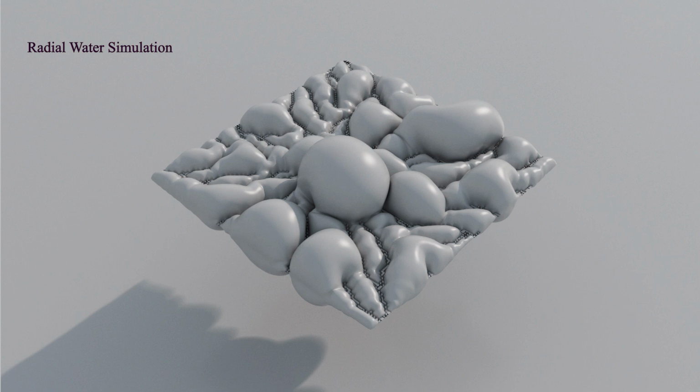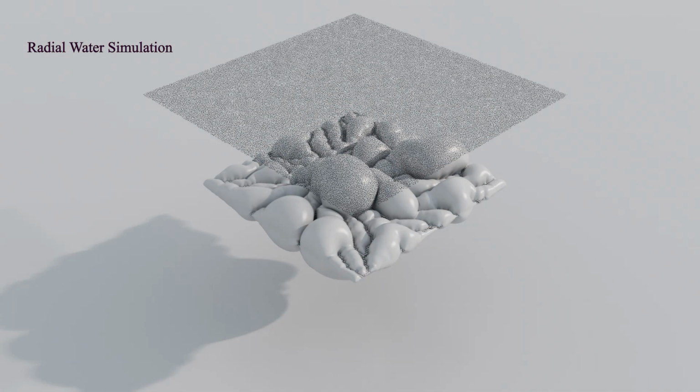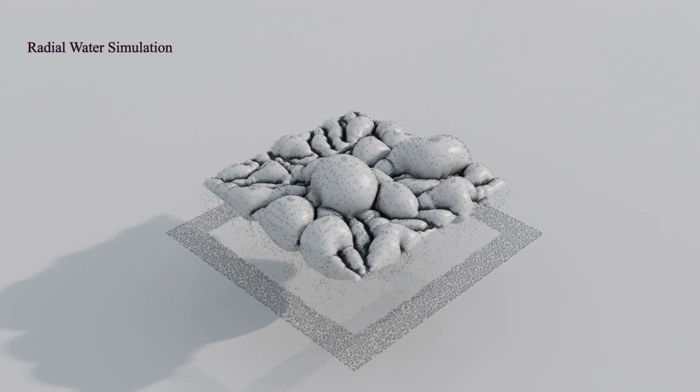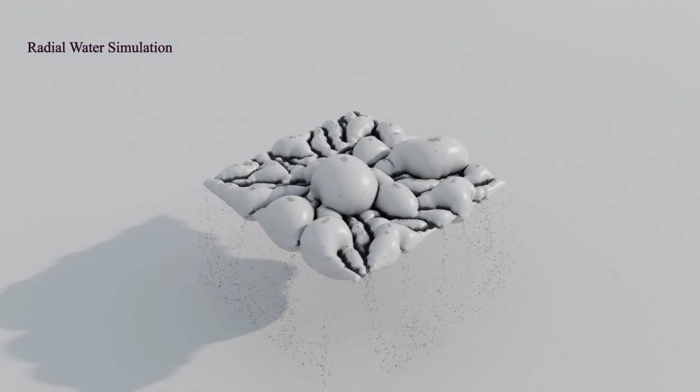In the following simulations, 2 of the patterns were selected for a water simulation test. In this case, the radial pattern was used. As you can observe, the water tends to accumulate inside of the creases, creating pockets of water accumulation.